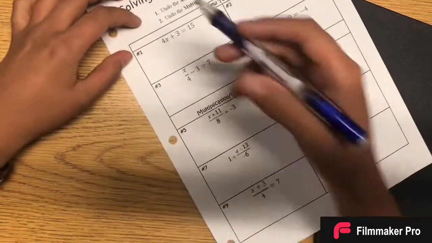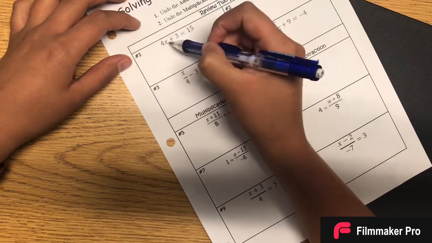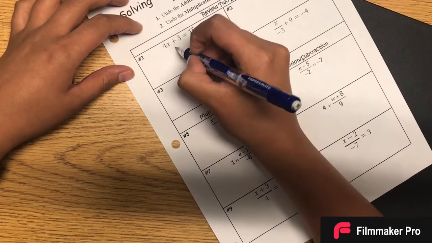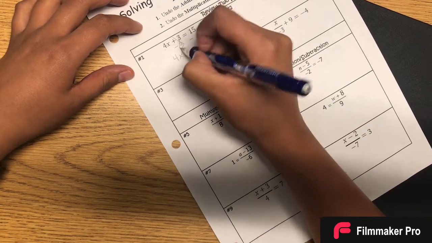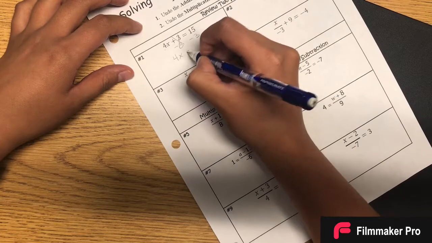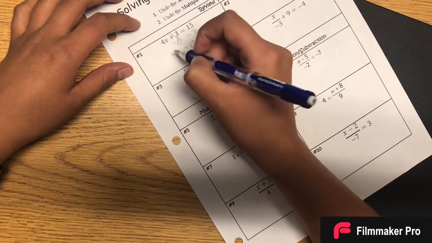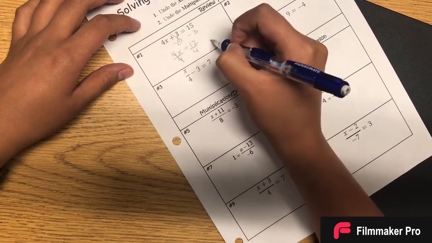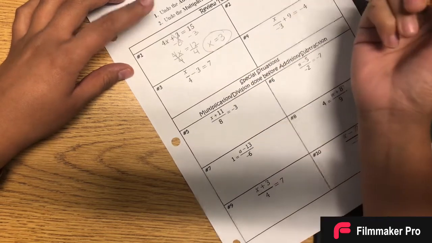So if I look at number 1, I see 4 times x plus 3. Before I can divide by 4, I need to take care of the addition. And the opposite of adding 3 is to subtract 3. So 4x, where my 3's cancel, equals 15 minus 3, which is 12. Then, since I have multiplication left, the opposite of multiplying by 4 is to divide by 4. So my 4's cancel and x equals 12 divided by 4, which is positive 3.